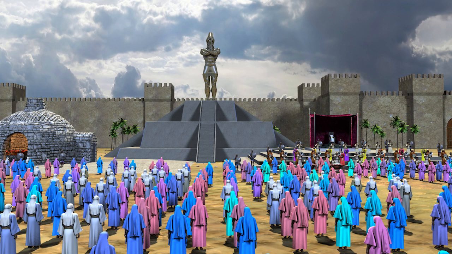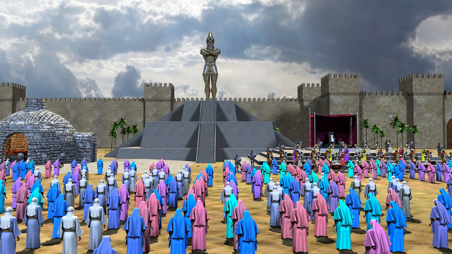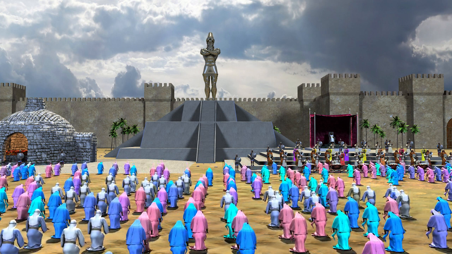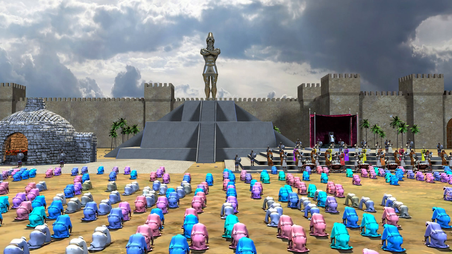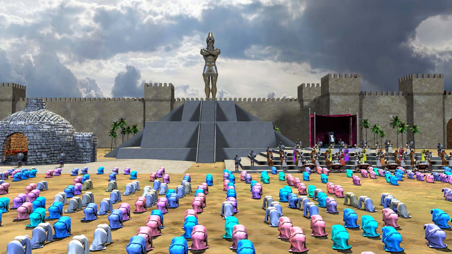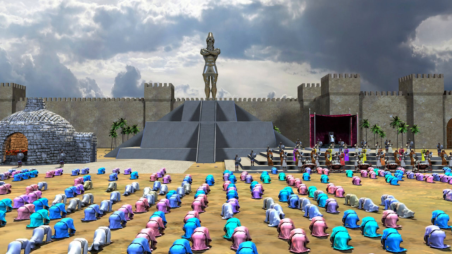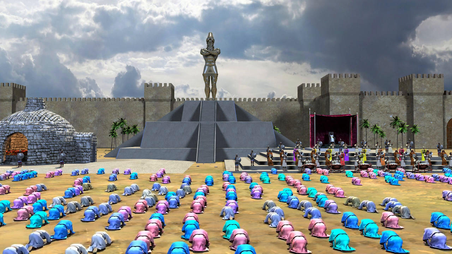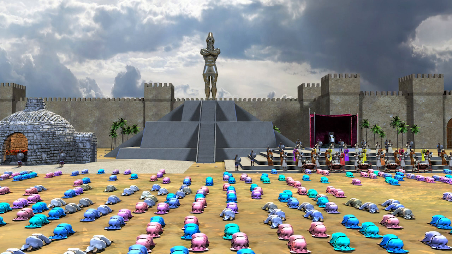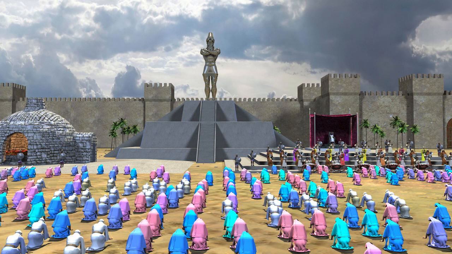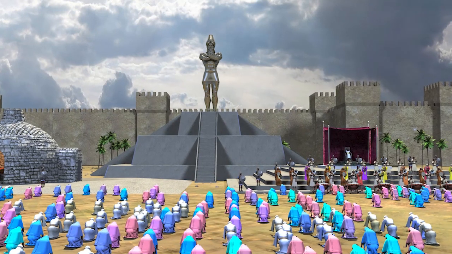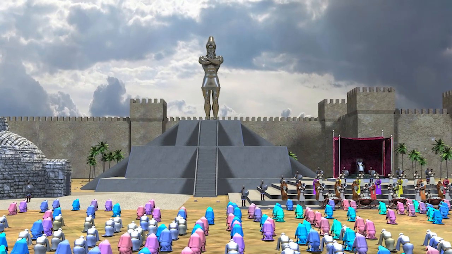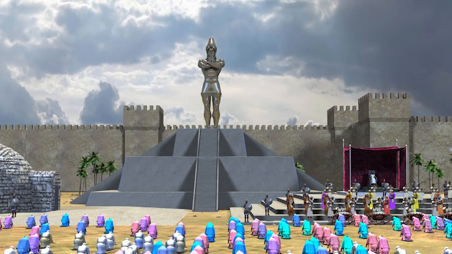Now, it could be argued that the image was realistic and that it did look like the king. Some have maintained that the height of the idol actually refers to its dimensions as it stood on a pedestal, which is what we see here in this illustration. If we agree, for the sake of argument, that the idol was anatomically correct and that it was mounted on a pedestal, we would then have an even bigger problem than we had before.